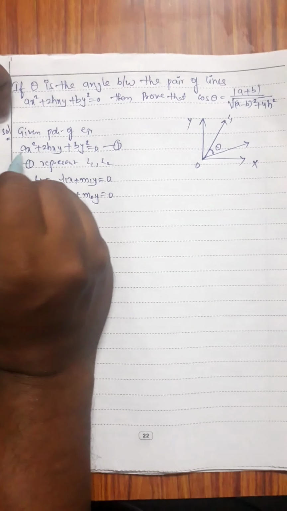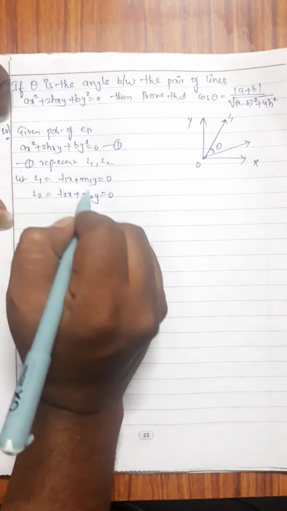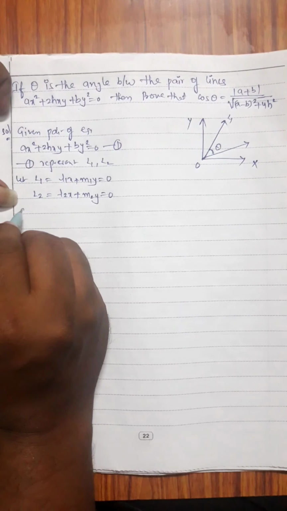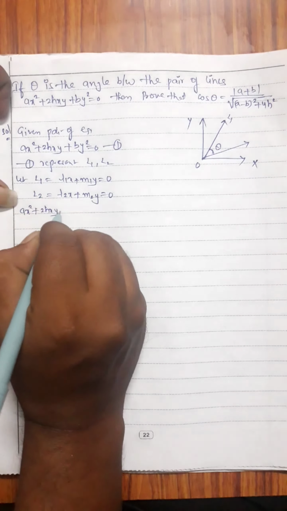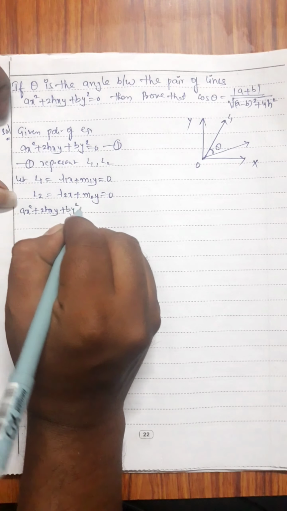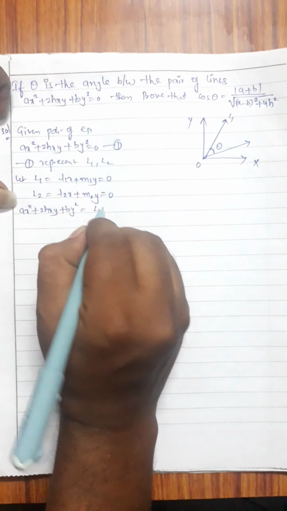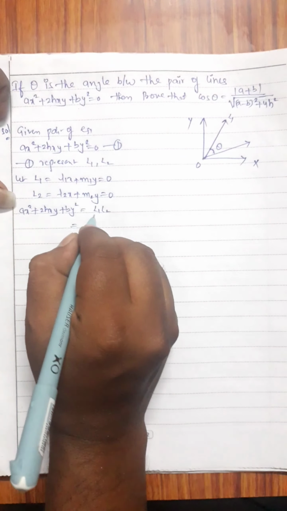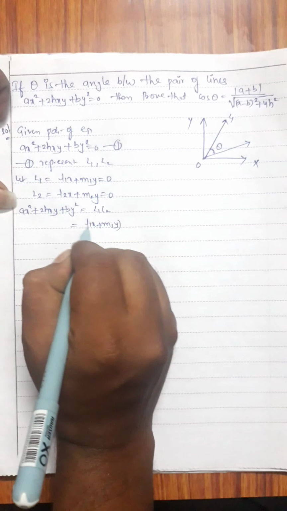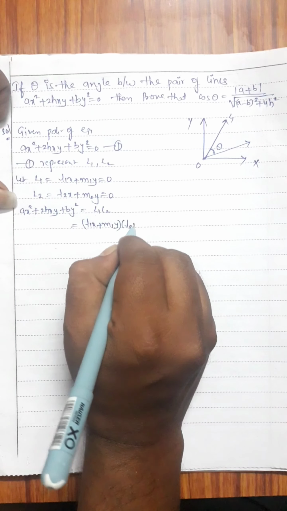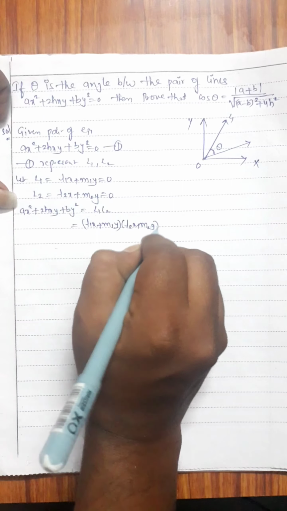So this is the combined equation of L1 and L2. Therefore take ax square plus 2hxy plus by square is equal to L1 into L2, that is (l1x plus m1y) into (l2x plus m2y).